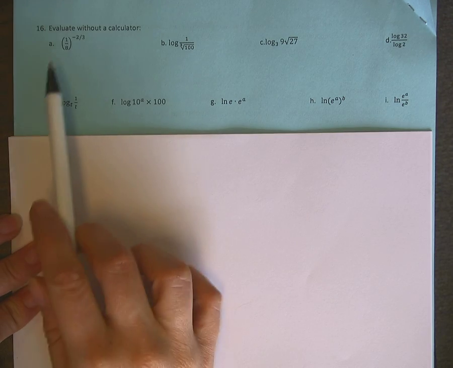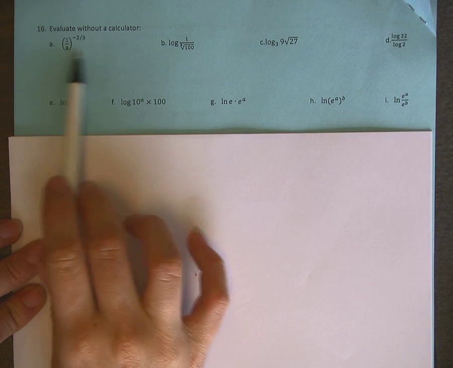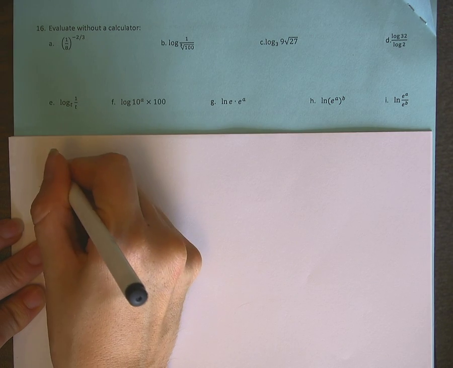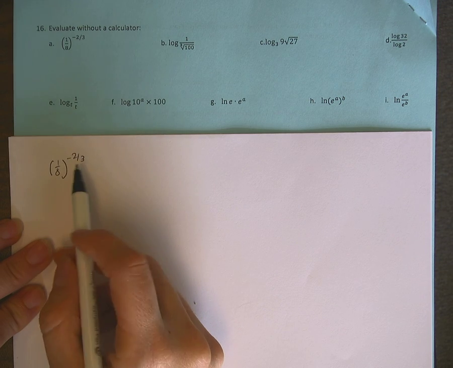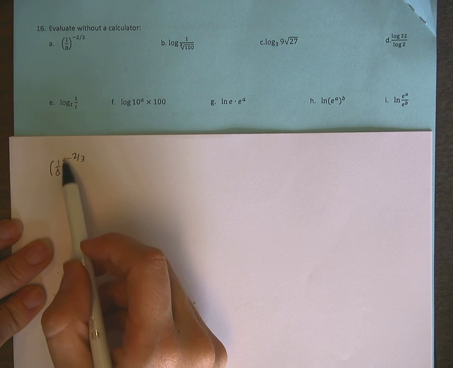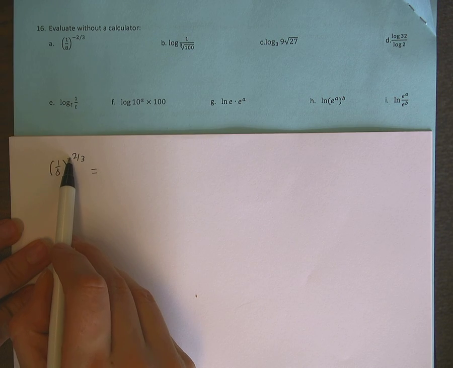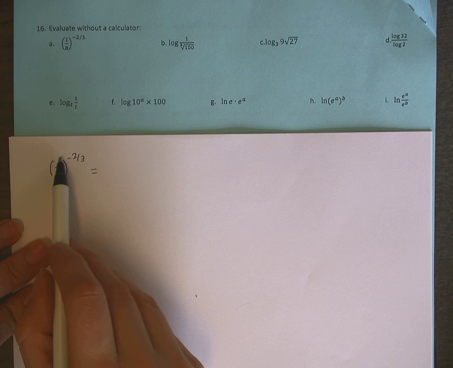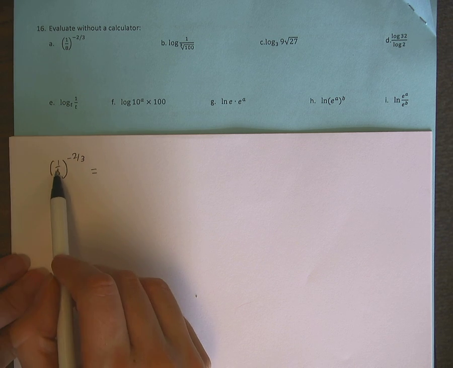All right, so I'm going to go over a few of the problems from number 16. First of all, there's just the basic exponent ones, like A, if I have 1/8 to the negative 2/3. There's a number of ways to do this. I would probably get rid of the negative first, and just remember the negative exponent, generally speaking, will send a number to the denominator, but if we've already got a fraction, they're going to switch places.